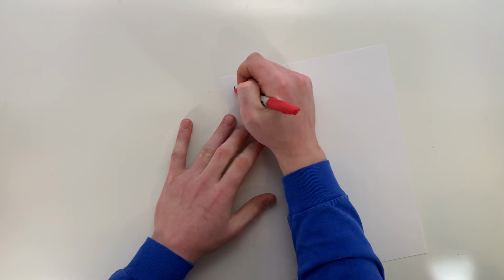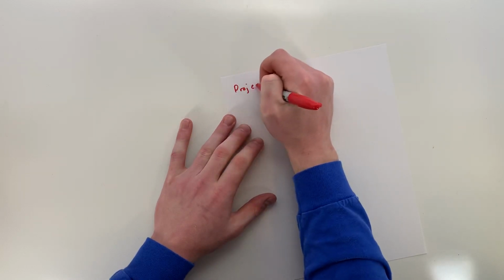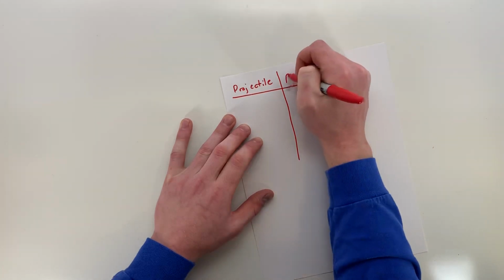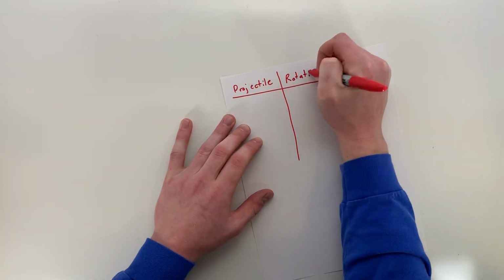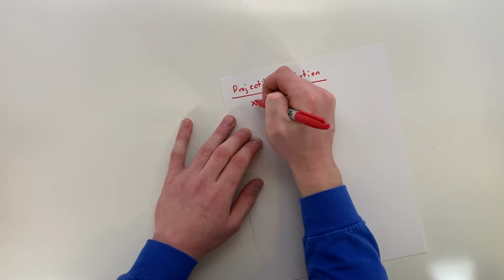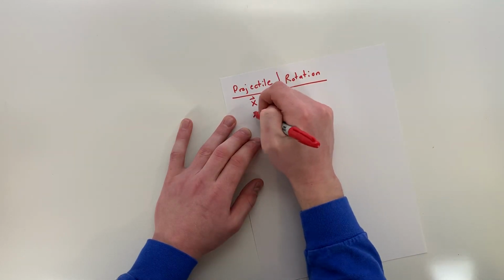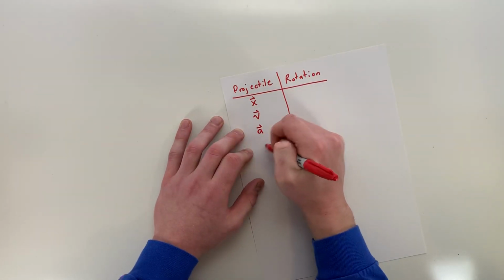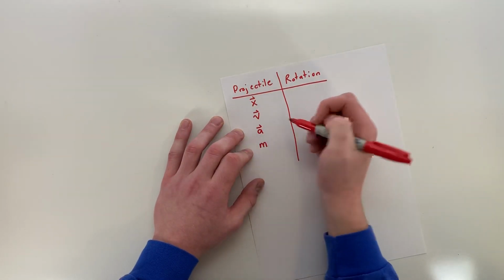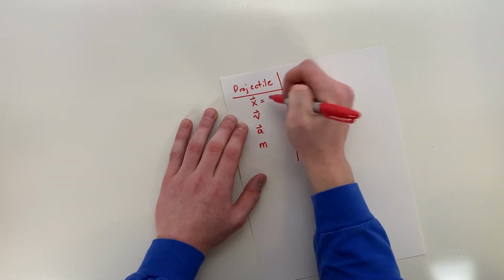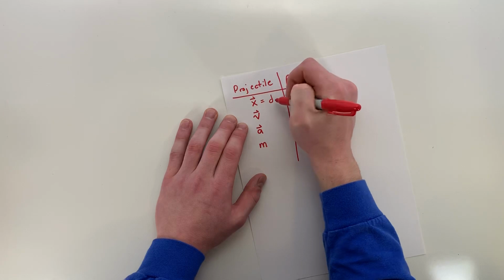So when we're looking at projectile versus rotation, in projectile, of course, we have distance, velocity, acceleration, and the scalar quantity mass, and distance can also be written as d, a distance covered.